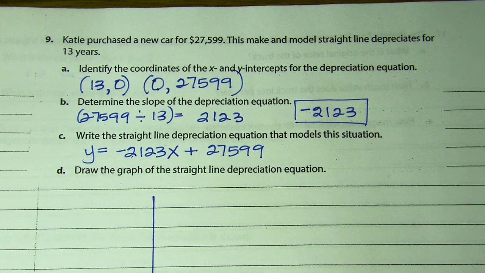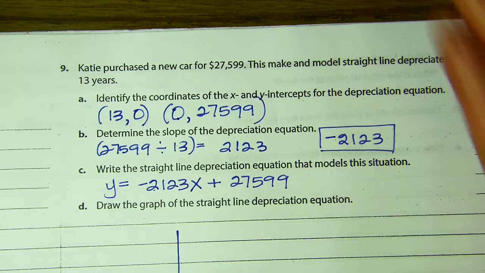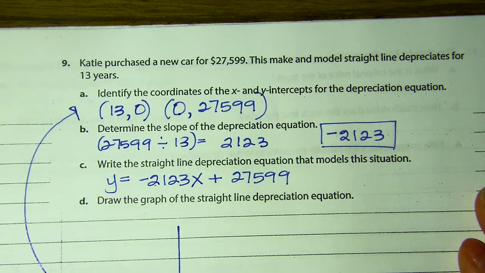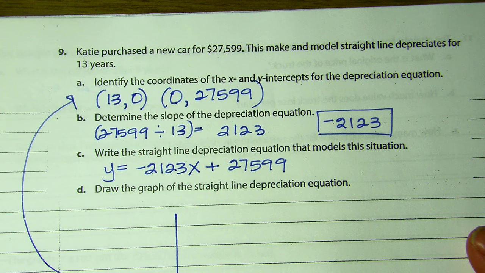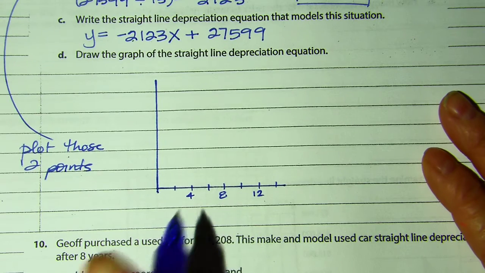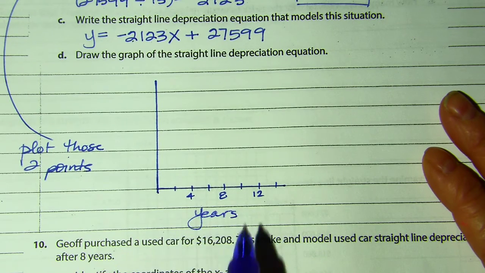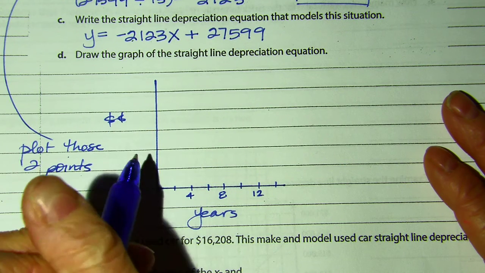So I'm going by 2. Sorry, I'll put this down here. Because the only 2 points I have to plot are those 2 right there. Those are the only 2 points. That's it. Okay? So, this down here, remember, X is years, Y is money. So I'm going all the way to 28.